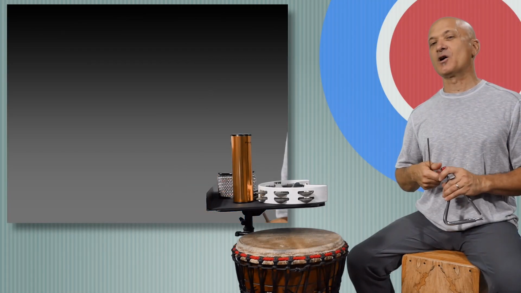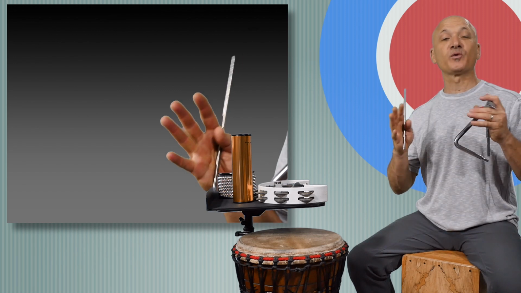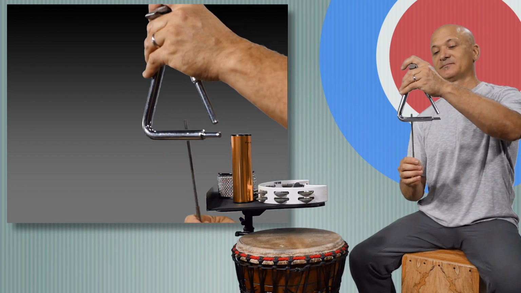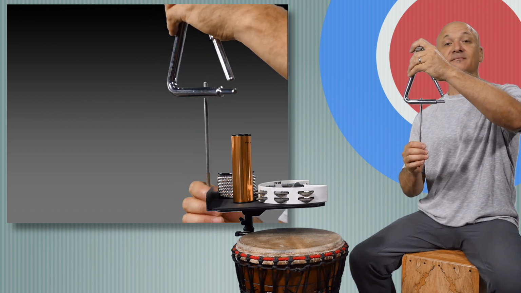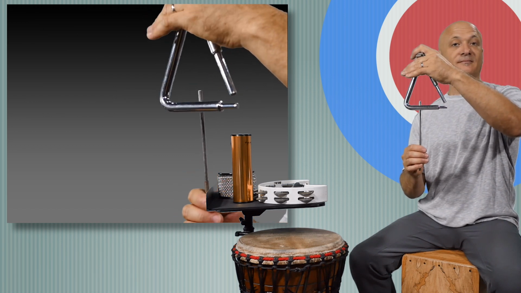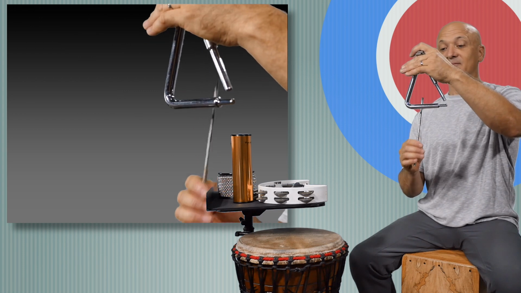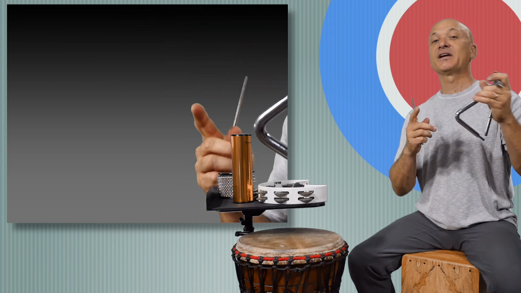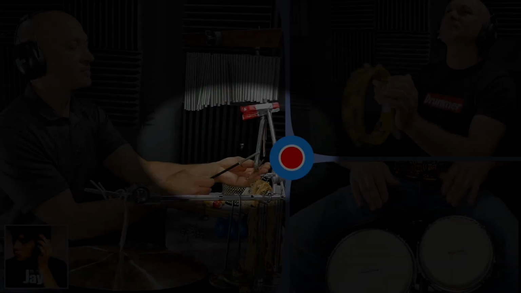Of course, the triangle can also be used as a rhythm or groove instrument. Here's an example in a song.